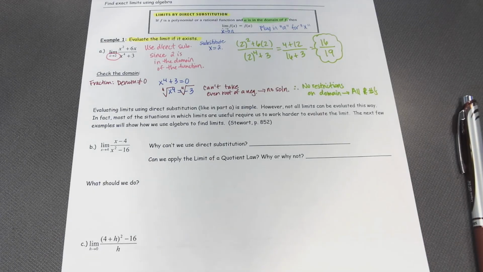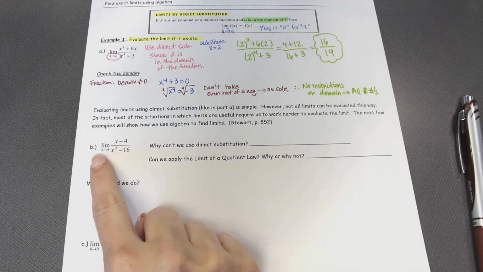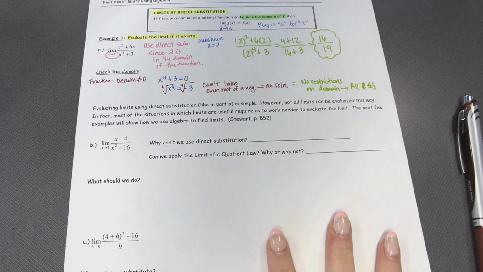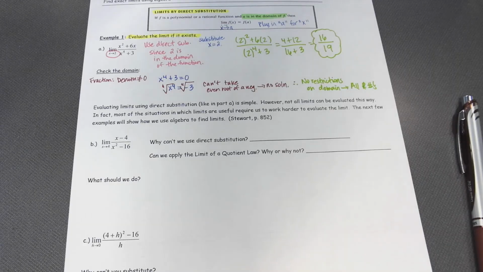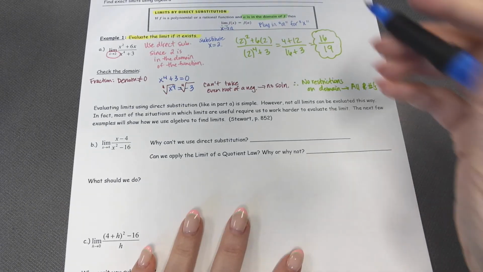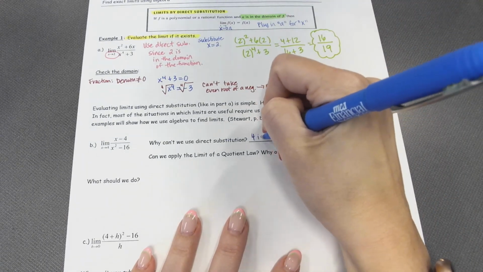Okay, let's think about why that is. So this is the limit as x goes to 4. Why can't I use direct substitution here? What would happen if I plugged in 4? Yep, it would make the denominator 0. Okay, so 4 is not in the domain.